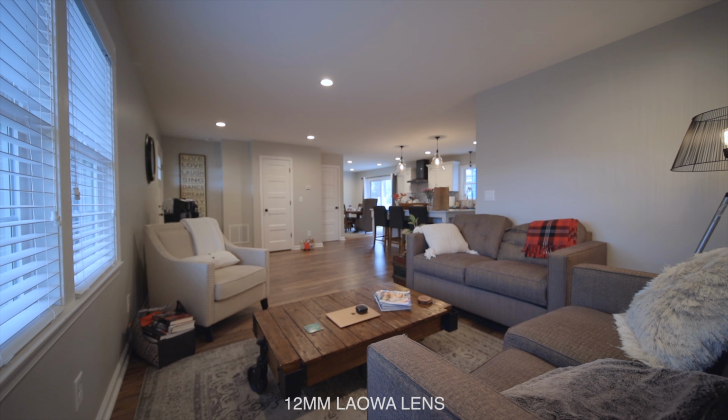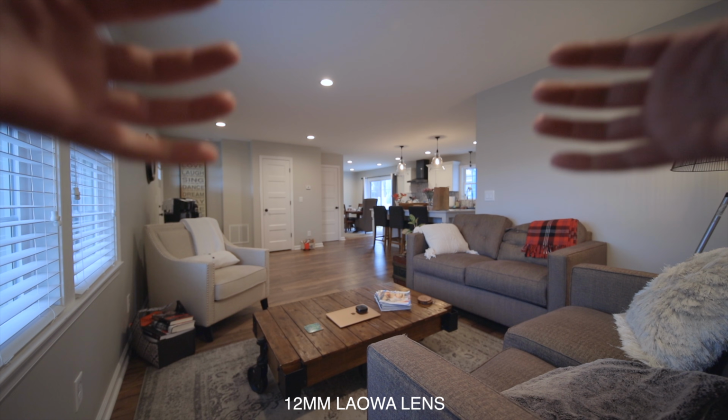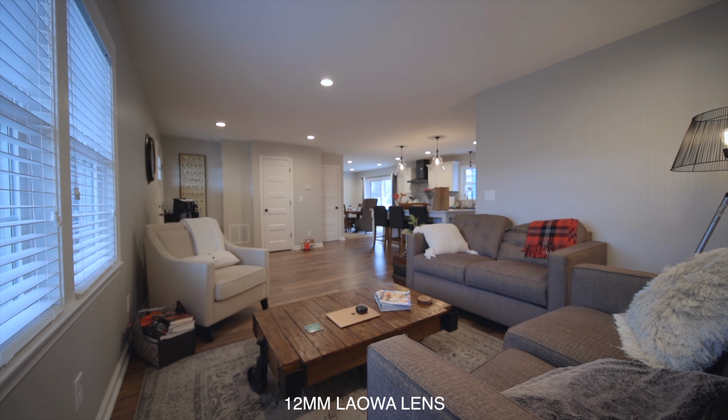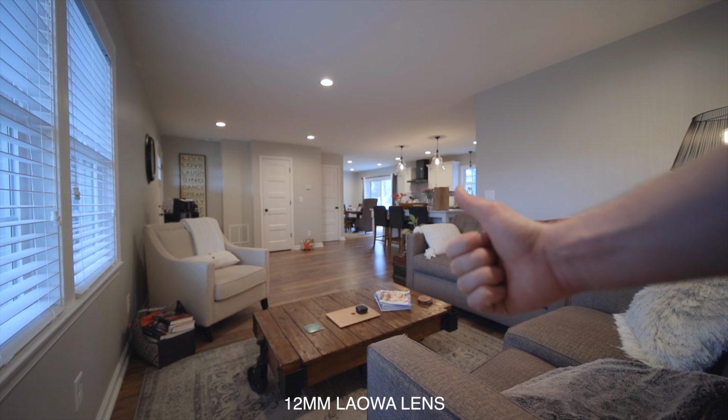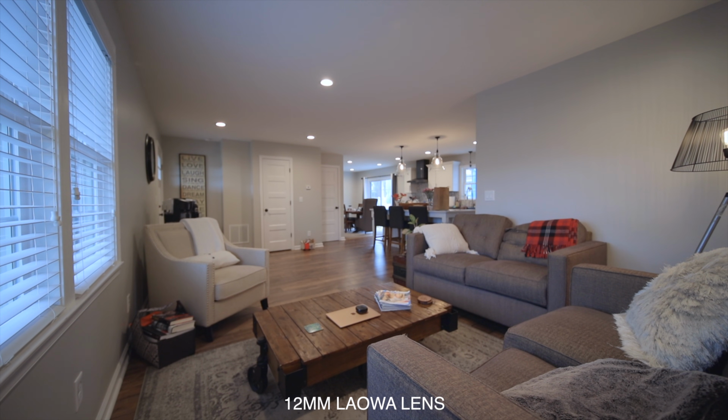Now that's crazy. I promise I didn't move at all, but the sides just got so much more information in the shot. If you're shooting small spaces, this 12mm would be really, really handy. This one probably has the least distortion on the verticals out of the three. With this one, you probably just want to watch out for those distorted corners if you get too close to stuff like this couch. But overall, seems really good.